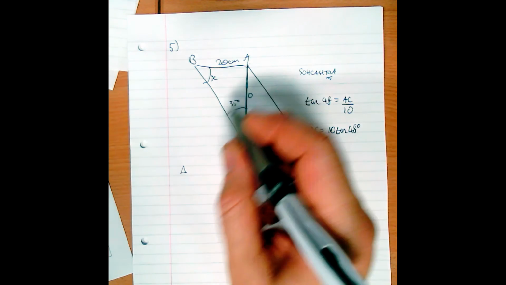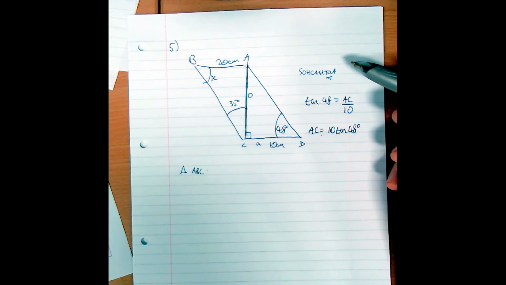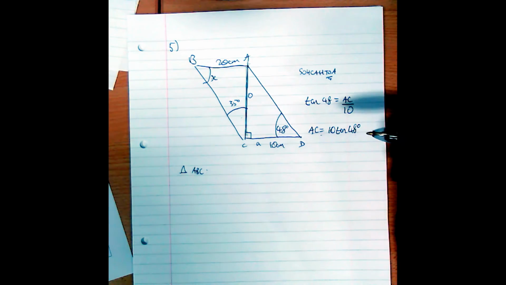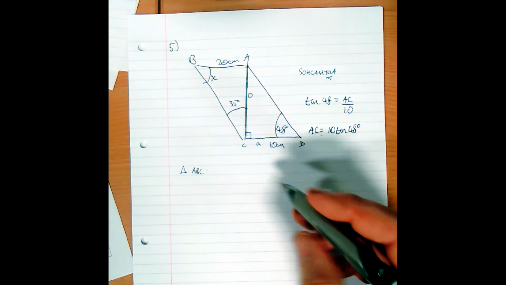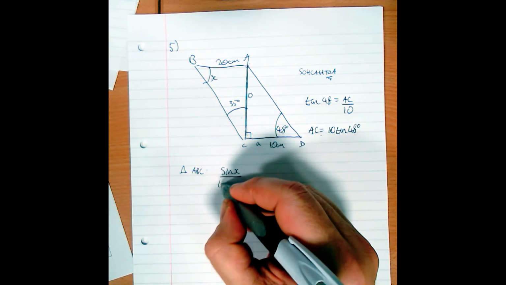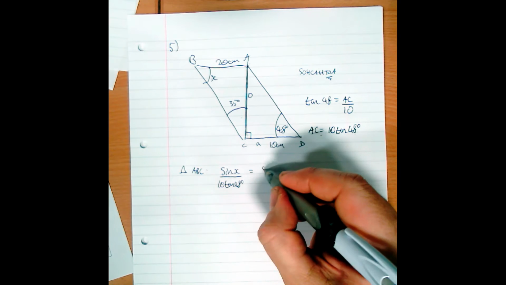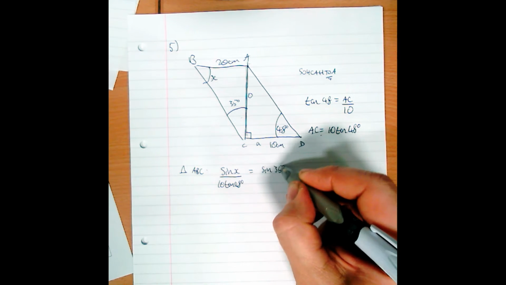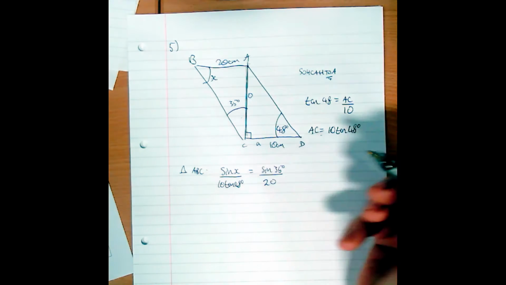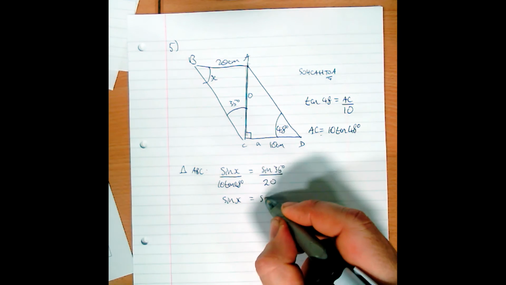In triangle ABC, it's not a right angle triangle, so SOHCAHTOA doesn't apply. So I'm going to use the sine rule here to say sine x over 10 tan 48 equals sine 35 over 20. Multiply both sides by 10 tan 48.